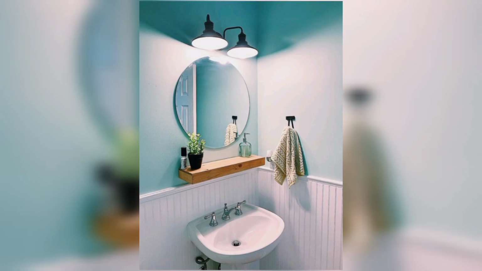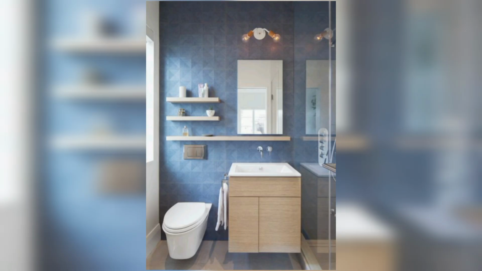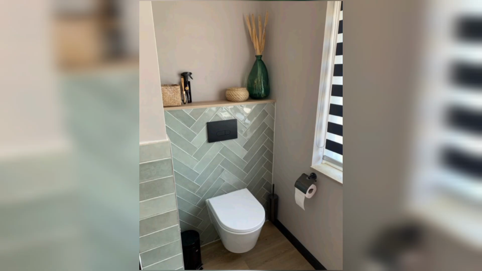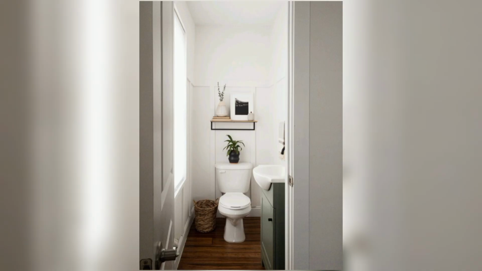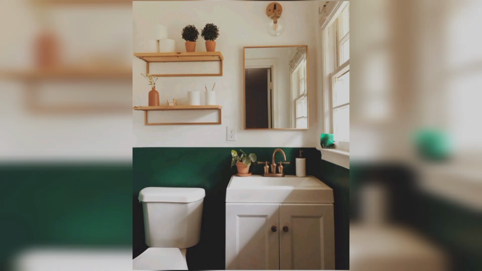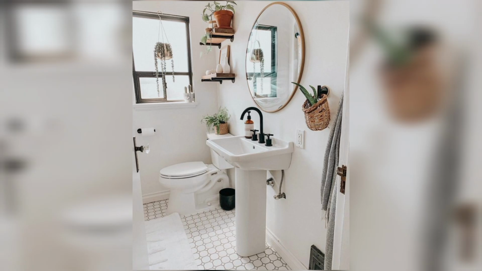Today, we explore inspiring bathroom fluted shelf upper toilet decoration ideas to transform this often neglected space into a stylish and original oasis.